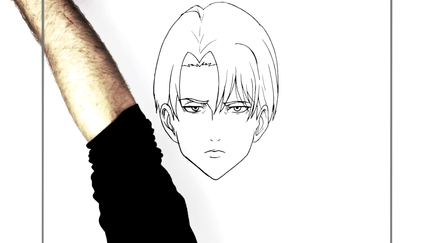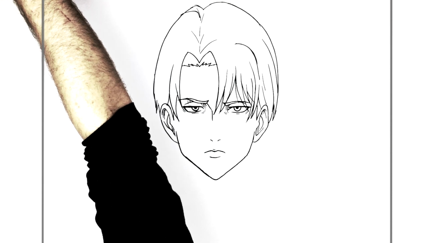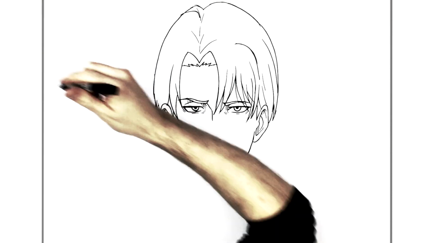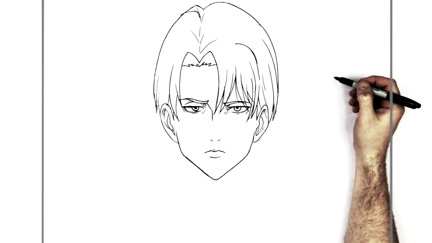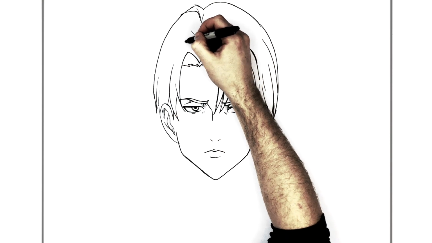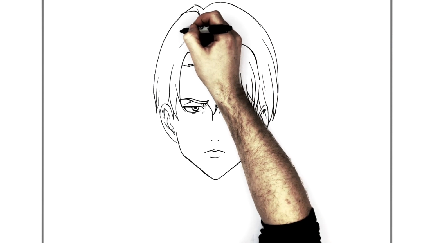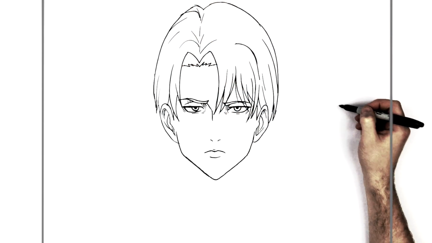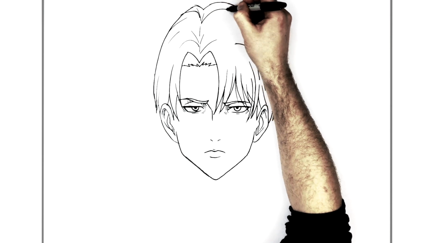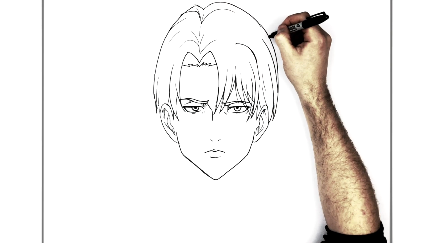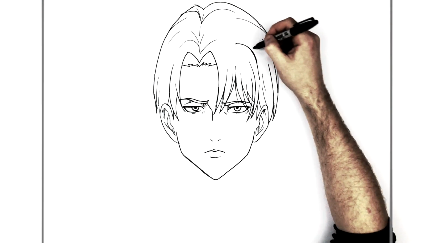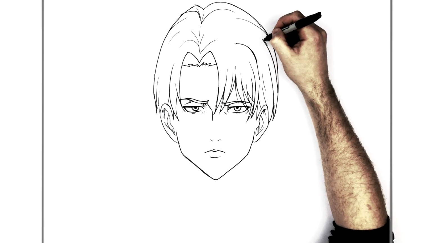So Levi's hair is floppy and sort of simple looking, but because it's so characteristic, it is kind of tricky to draw. So take your time. Just some texture lines inside, showing that growth pattern.